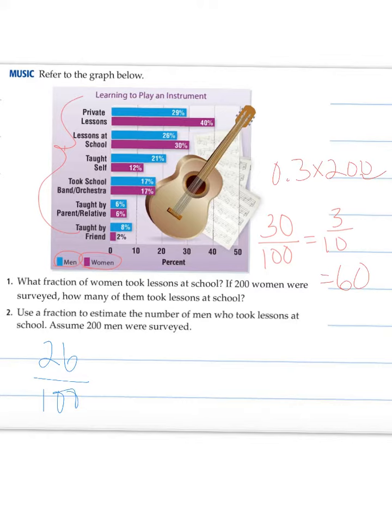Now we're estimating, so we want to find fractions that are a little bit easier to work with. 26% is close to 25%, and so we're looking for fractions like 10%, 25%, 50, 75, 100%. Those are the ones that are good for estimating. So I'm going to estimate this to be about 25%, which is equivalent to 1/4.